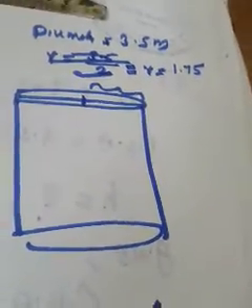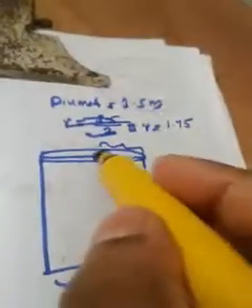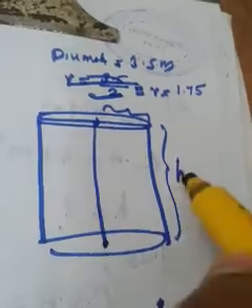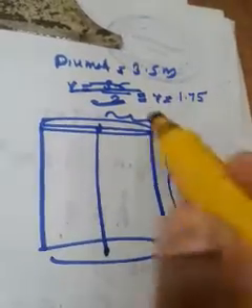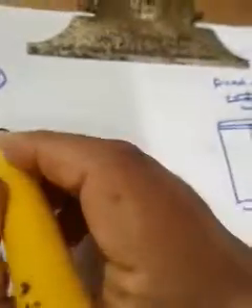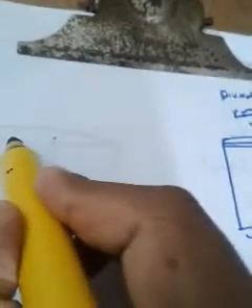What do you mean by depth? 10 meter depth. That means depth is nothing but height actually, isn't it? So height is given as 10 meter. The depth of the well means the height of the well, 10 meter. And the first question is to calculate the inner curved surface area.